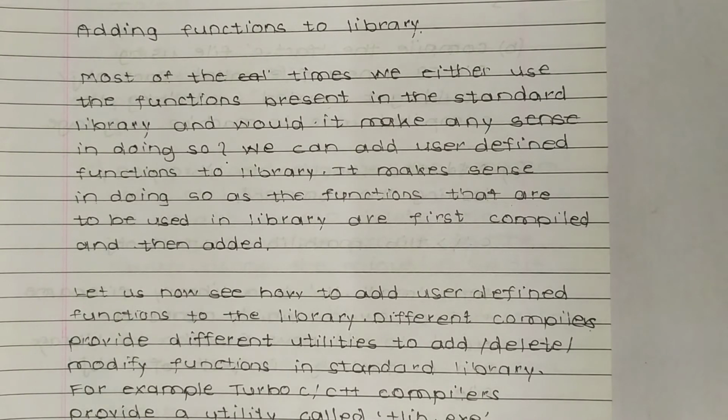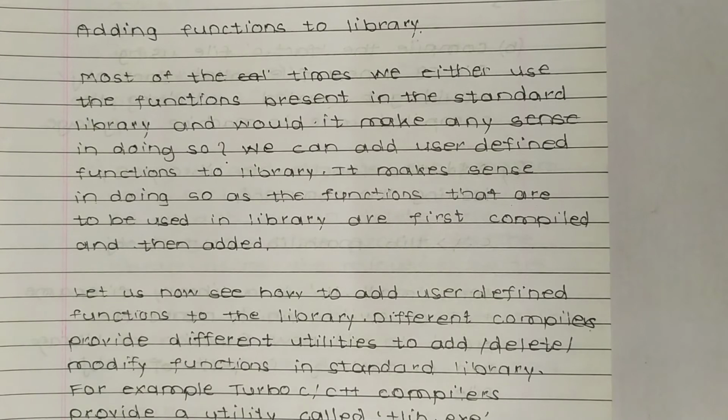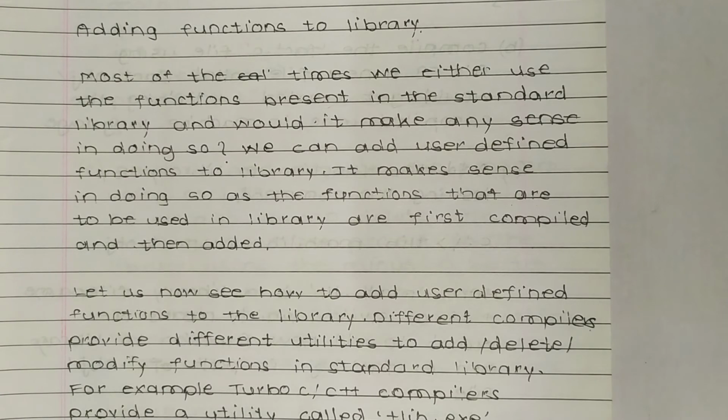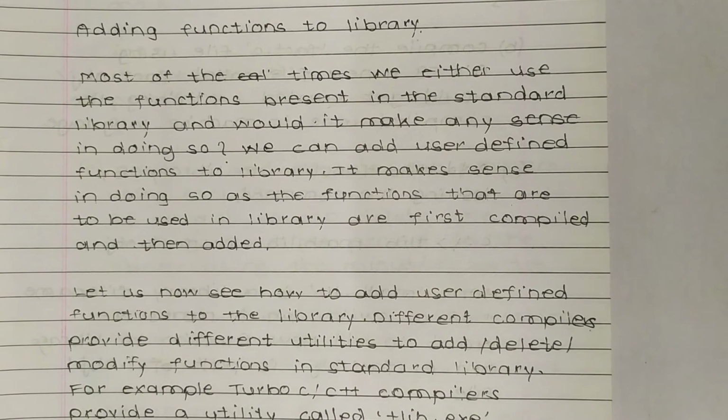We can add user defined functions to library. So user defined functions, that means our special functions, we can also create our own library. It makes sense in doing so as the functions that are to be used in library are first compiled and then added. Let us now see how to add user defined functions to library. So we will come to know how to add these user defined functions to library.